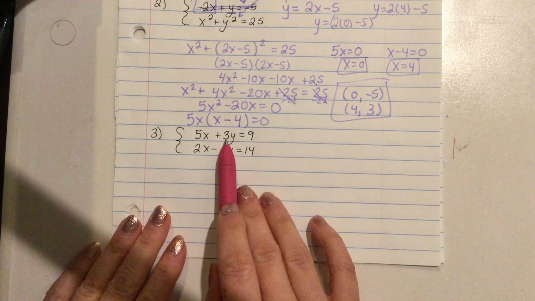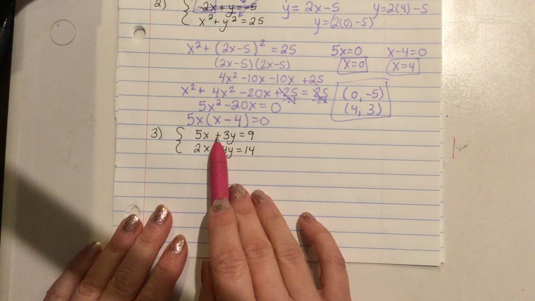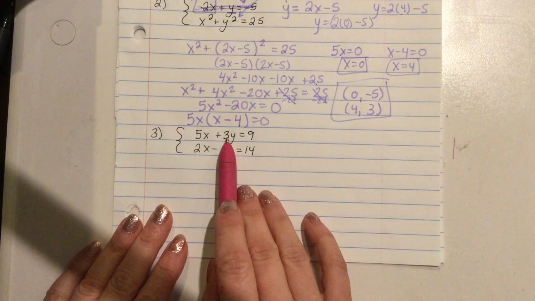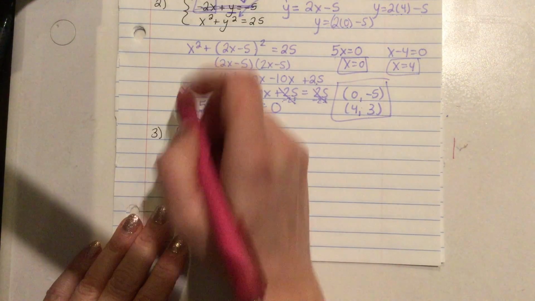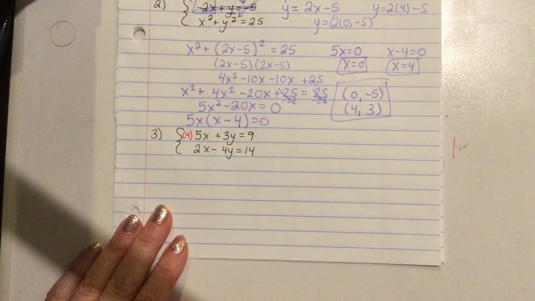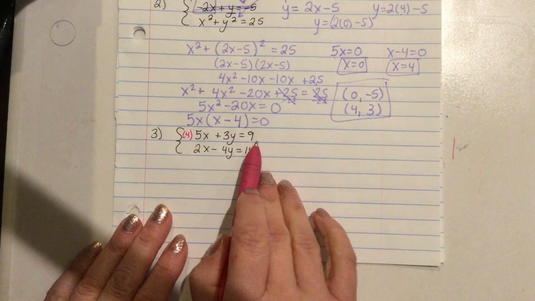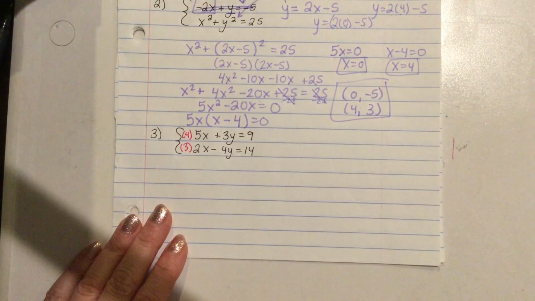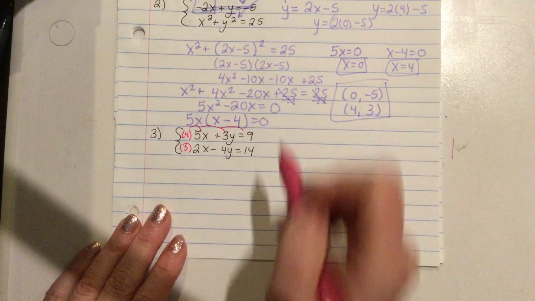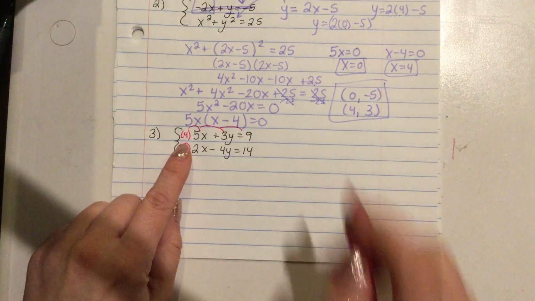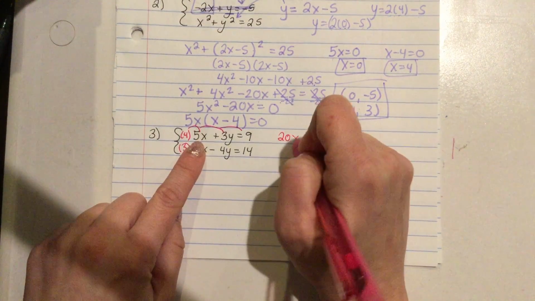If I want to eliminate the y's, okay, I already have a positive and I already have a negative. I can turn both 3 and 4 into 12. So to do that, I need to multiply the whole top row by 4 and the whole bottom row by 3. Now when you're multiplying, make sure that it goes to every value. 4 times 5x is 20x.